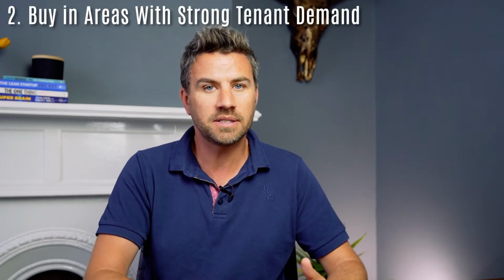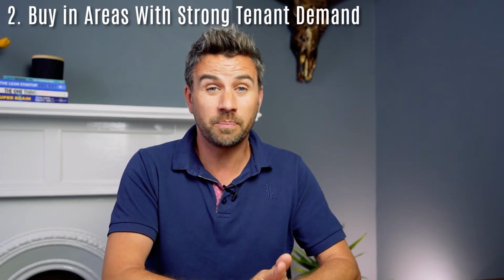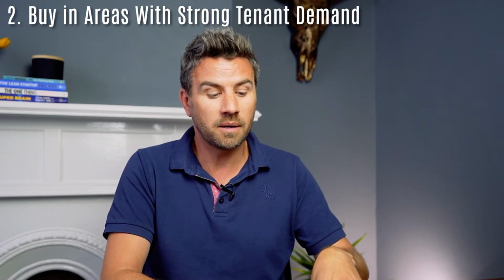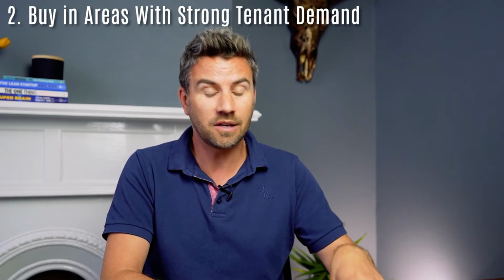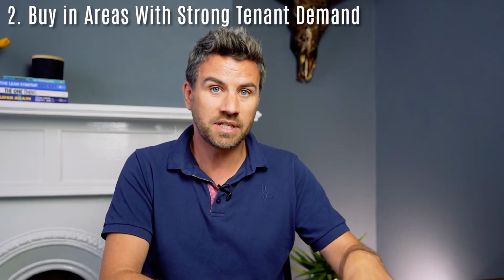Key consideration when you're buying properties, obviously the numbers, as I said before, but location's important. So make sure you get those two things right and you'll be able to build a profitable portfolio over time by buying property in good areas with good strong tenant demand that then appreciate in value.